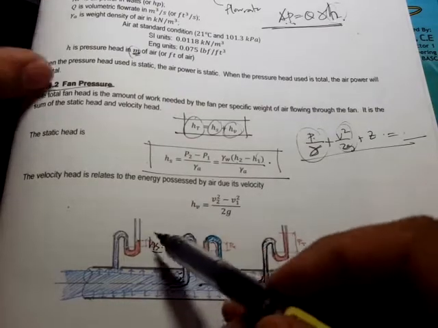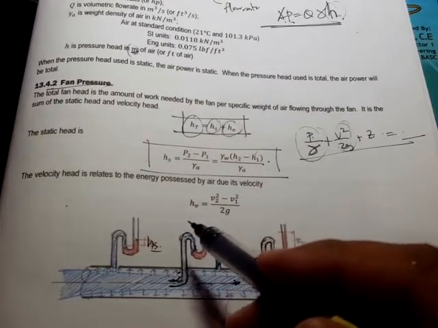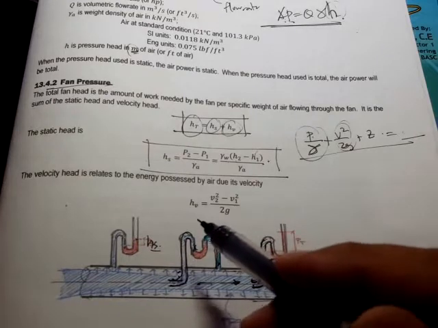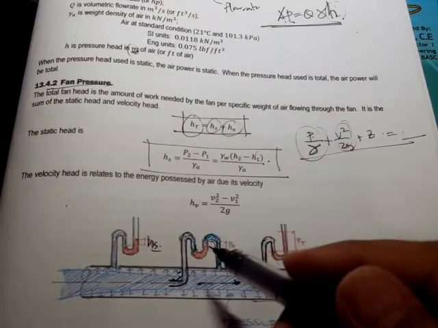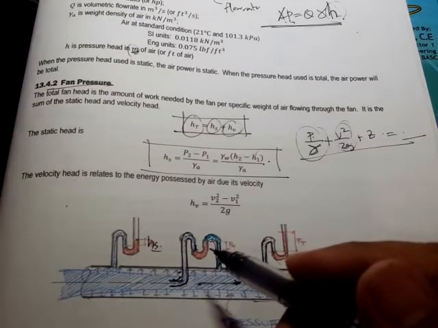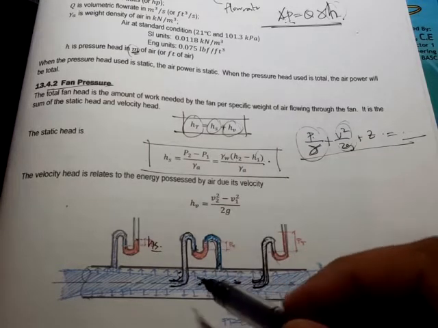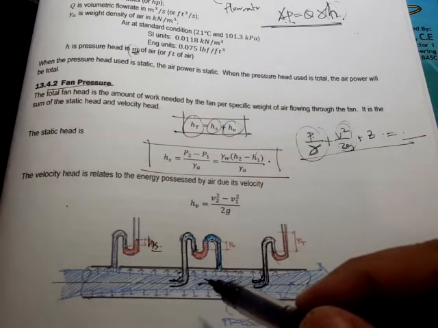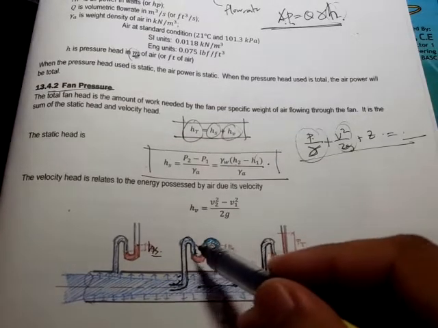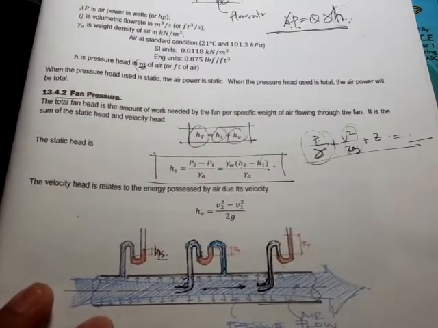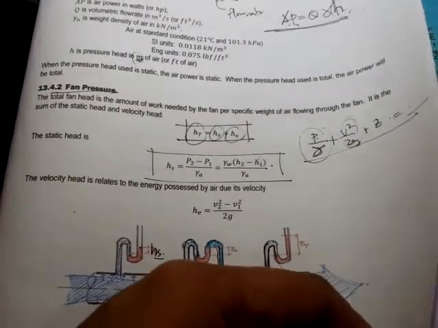When you say static pressure, just simply because the fluid is there, then there exists a static pressure. And because of the motion of the fluid, if the fluid is moving, then of course there's got to be energy or pressure related to this motion of the fluid, and that's what we call the velocity head.